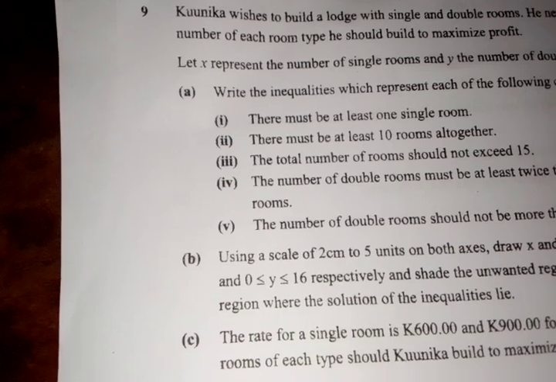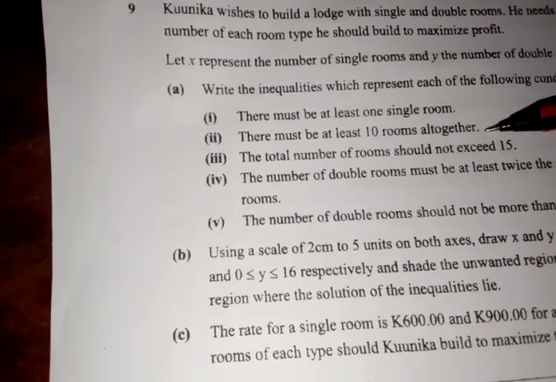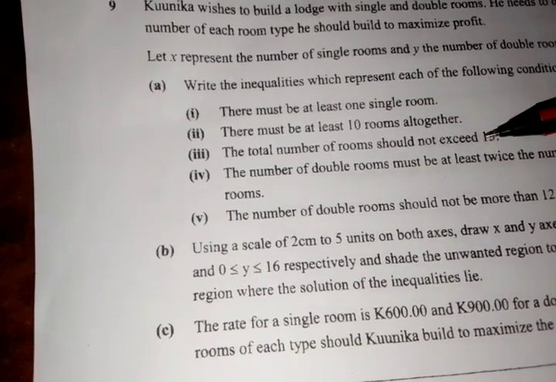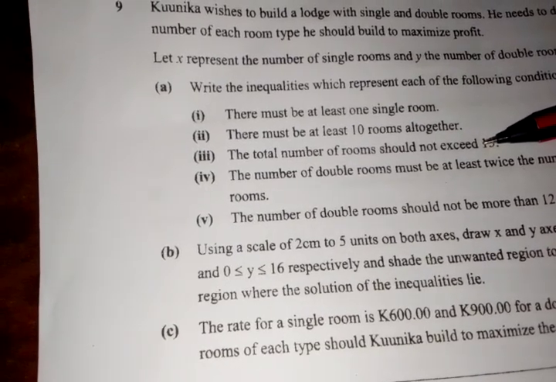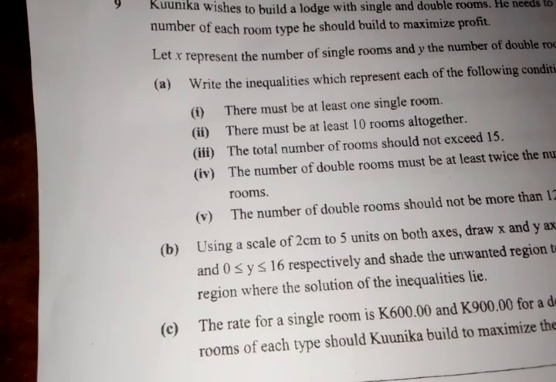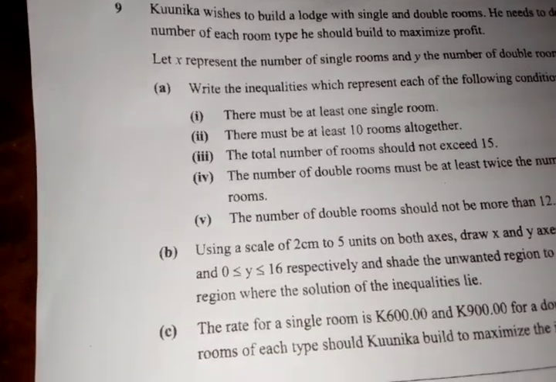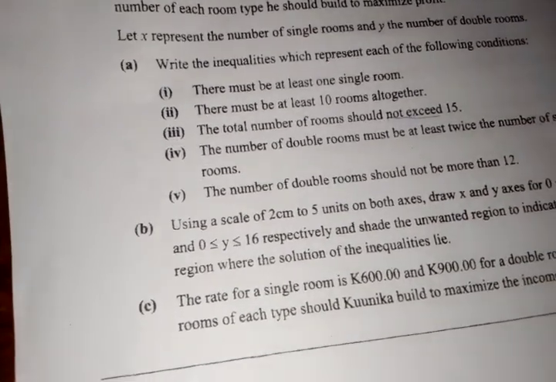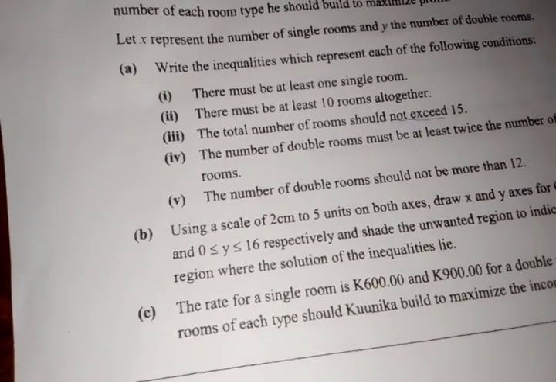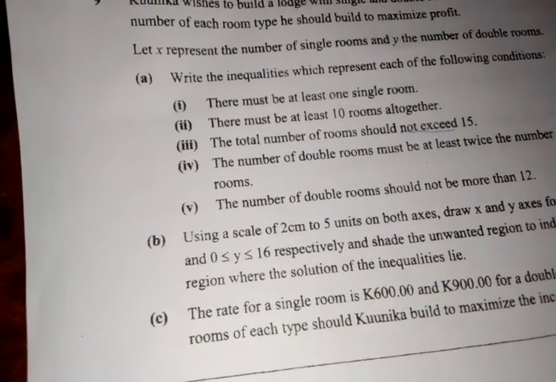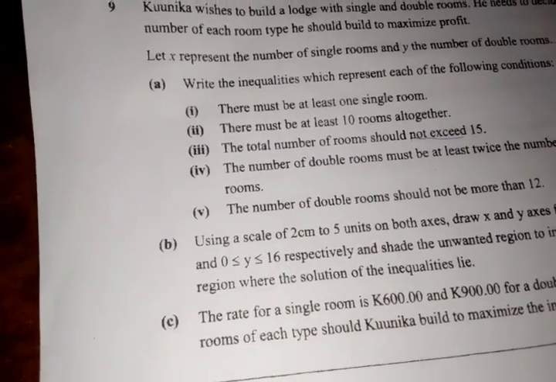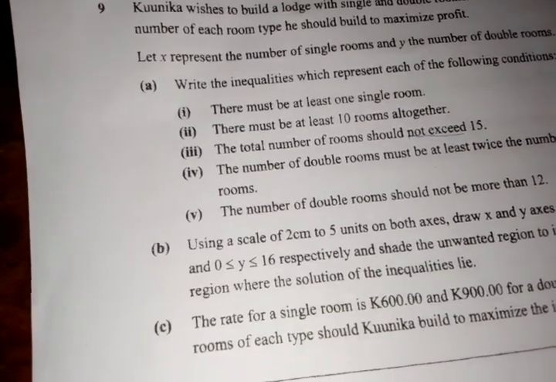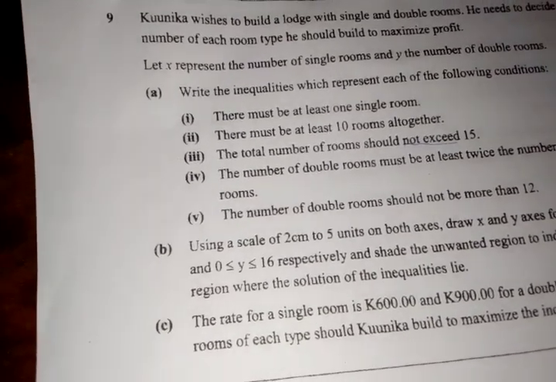Yeah, so we are from answering this one here, where they are saying there must be at least 10 rooms altogether. Then the third one is saying the total number of rooms should not exceed 15. Should not exceed. Yeah, mark this word, not exceed. So it simply means it should be less or equal. Yes, less or equal. It can reach 15, but not exceeding. So that simply means less or equal.